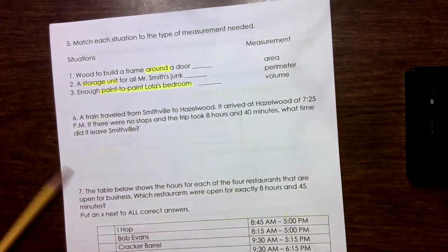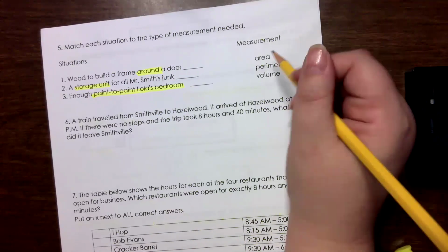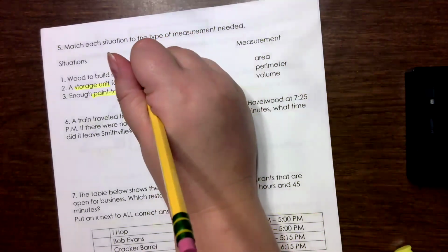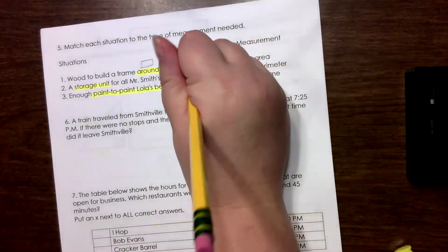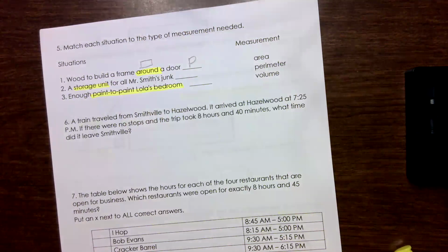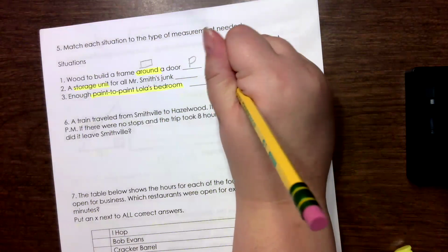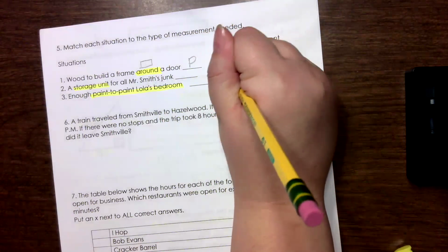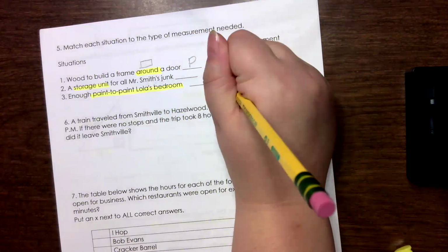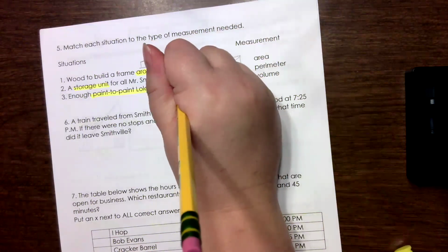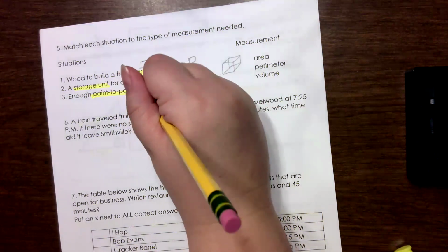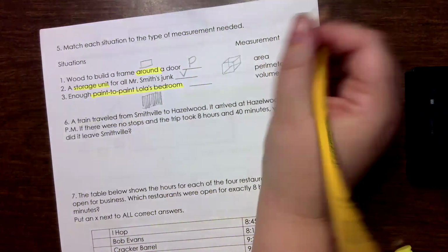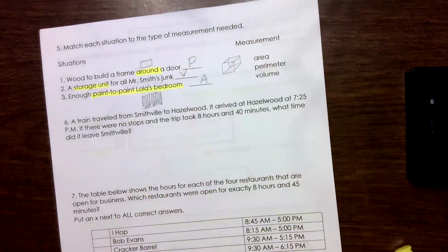So my choices are perimeter, area, and volume. So building a frame around a door, that is perimeter. A storage unit for all of Mr. Smith's junk. Well, it's a 3-dimensional room, right? Because rooms are 3-dimensional and we can fill it up with stuff. Therefore, it's volume. And then painting a wall. Here's a wall, I'm going to paint it. I am covering it with paint. Therefore, it is area.